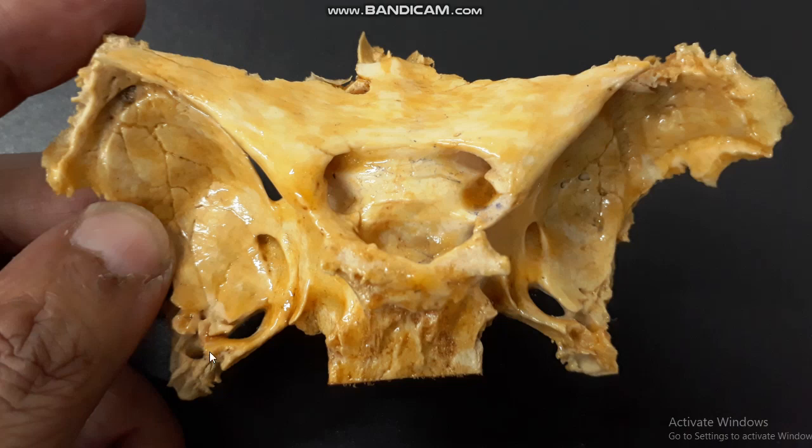Then the next large opening towards the spine is the foramen spinosum. It transmits the middle meningeal artery and the nervus spinosus. Apart from that, you can have this opening. This opening is called the canaliculus innominatus. And this opening usually transmits the lesser superficial petrosal nerve, which instead of going through the foramen ovale may go through the canaliculus innominatus.